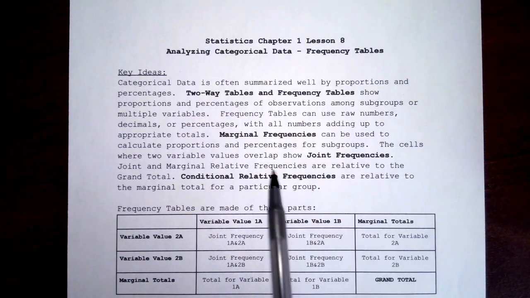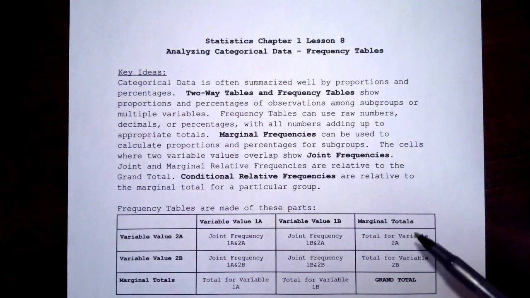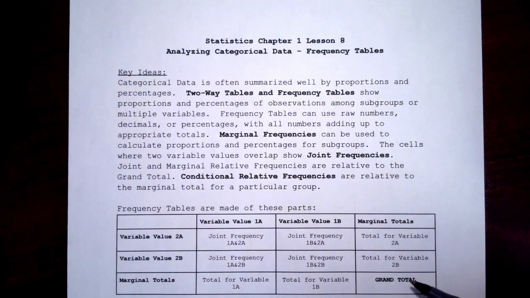Again, you can use either the raw numbers or the relative frequencies, either one. Again, relative frequencies can be decimals or percentages. And we also will end up getting some subtotals, which are going to be marginal frequencies. That way you can see what percent of a smaller group maybe had certain results show up.